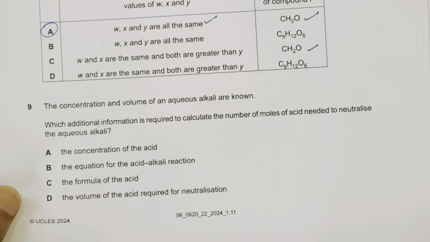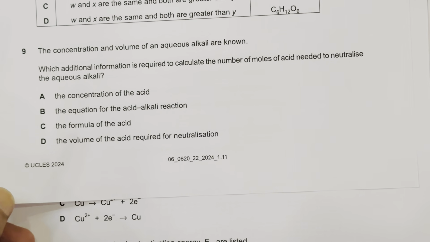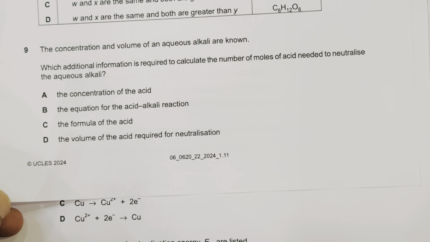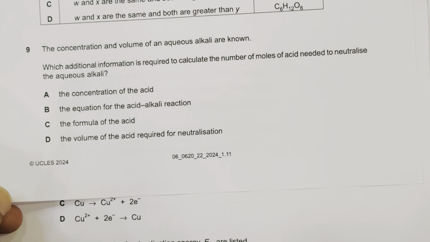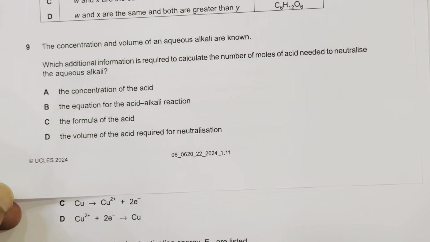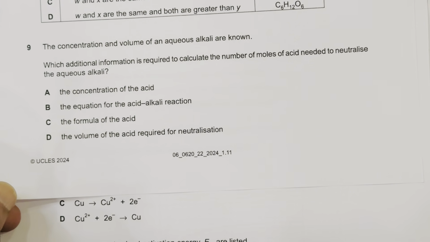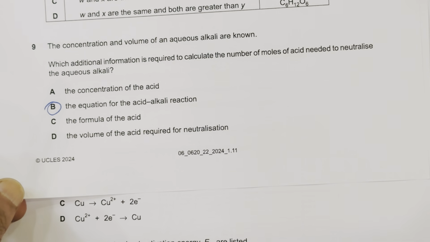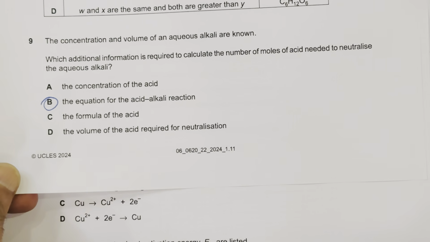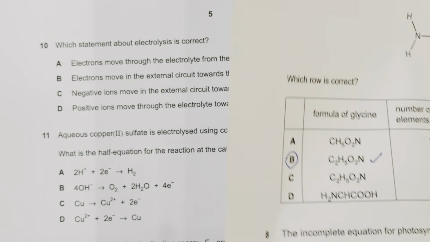Moving to question number 9, the concentration and volume of the aqueous solution of alkali are known. Which additional information is required to calculate the number of moles of acid needed to neutralize the aqueous alkali? So the concentration of the acid, and yes, we need to know about the equation for the acid and alkali to know about their number of moles from their chemical equation.